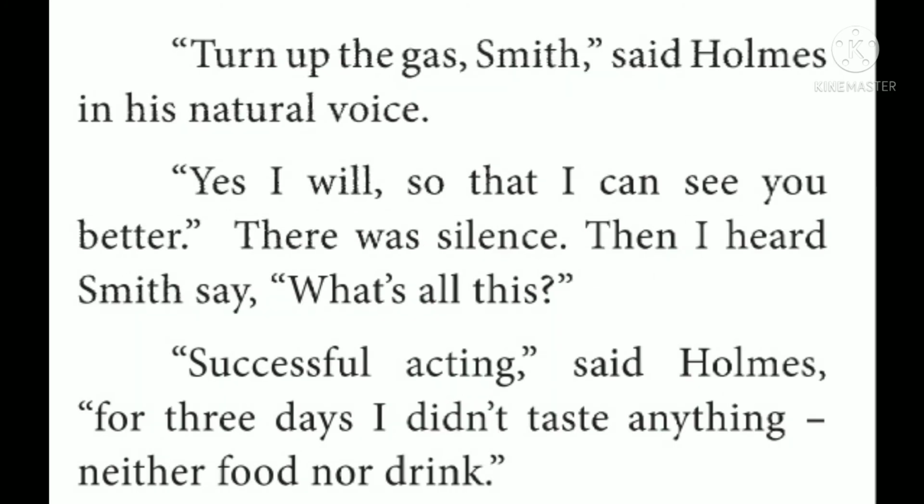"Turn up the gas, Smith," said Holmes in his natural voice. "Yes, I will, so that I can see you better." There was silence. Then I heard Smith say, "What is all this?" "Successful acting," said Holmes. "For three days I didn't taste anything, neither food nor drink."